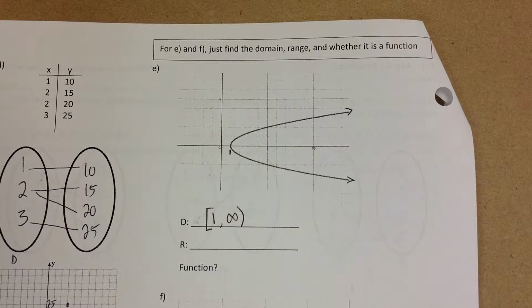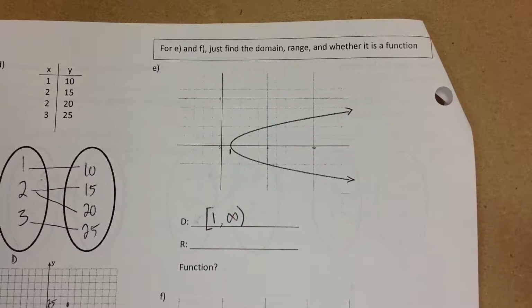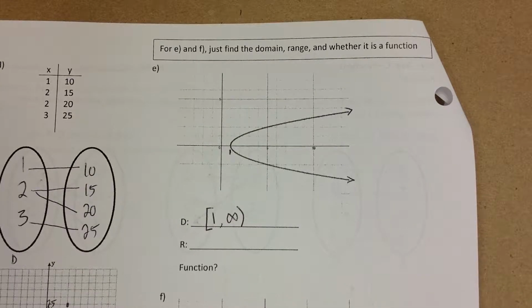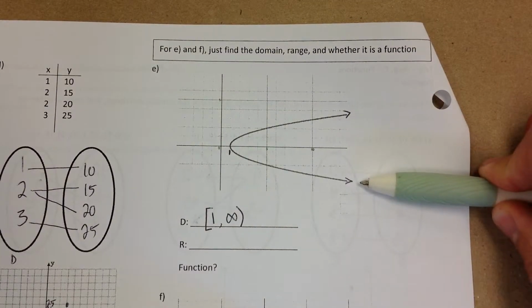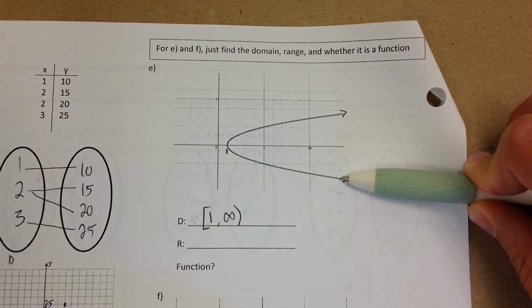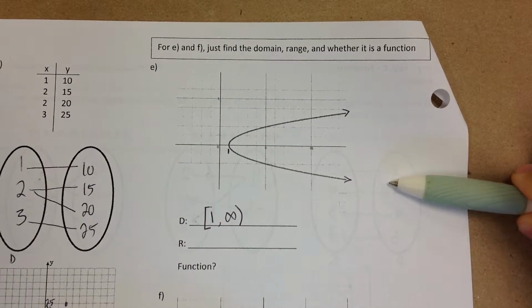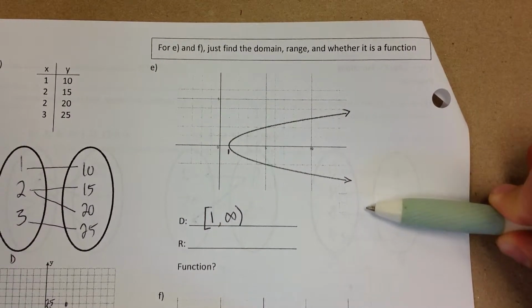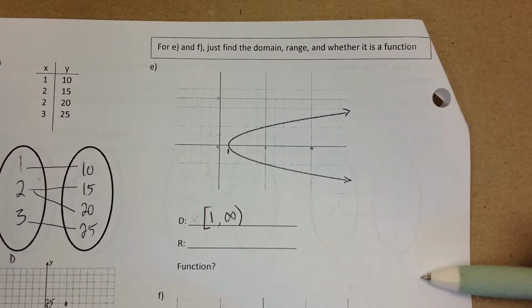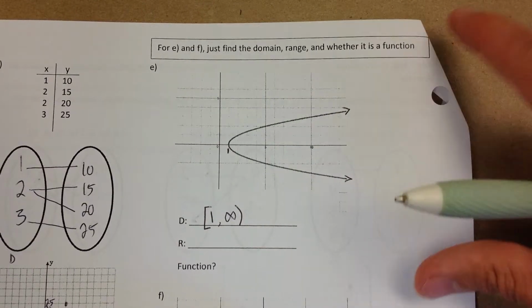Okay, Nikki B, the range. 10, 15, 20, 25. Letter E. Yeah. No, wait. E? Yes. Oh, sorry. Negative infinity and infinity. Yes. So these arrowheads imply that this function or relation is going to go all the way in this direction forever, and also down and down and down. So it's going to continue to spread out.